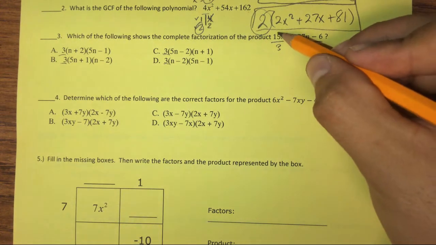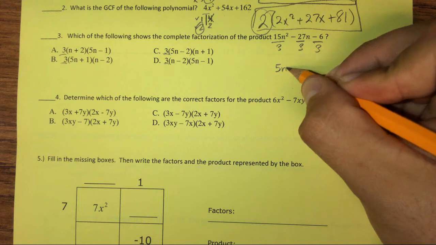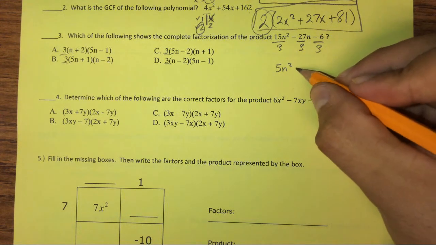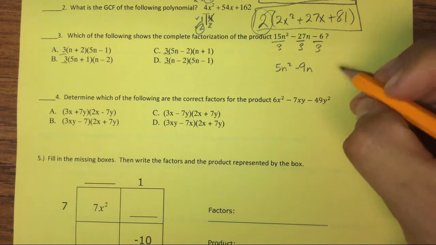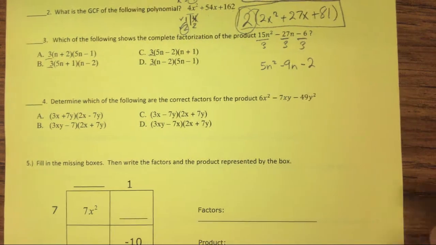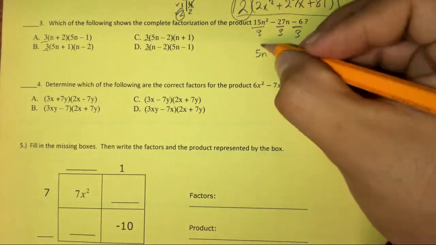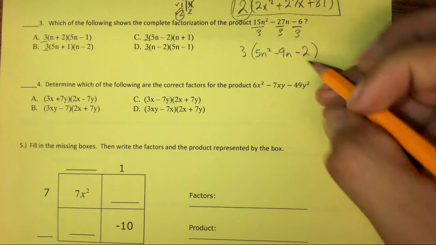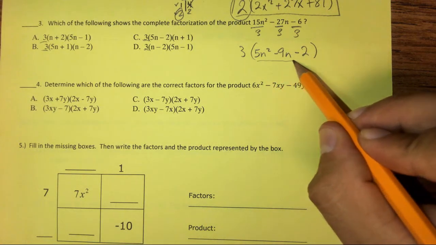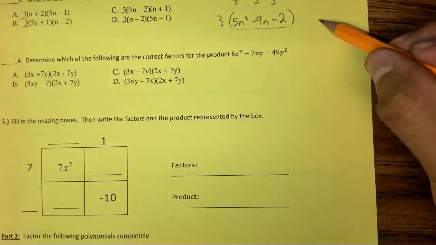If I divide these all by 3, 15 divided by 3 gives me 5n squared. 27 divided by 3 gives me negative 9n. And then negative 6 divided by 3 gives me negative 2. All right, so once I've factored this out, now I can factor this using my Xbox.